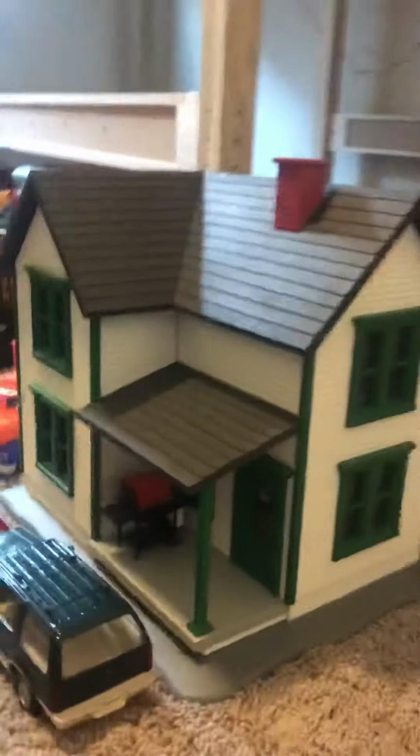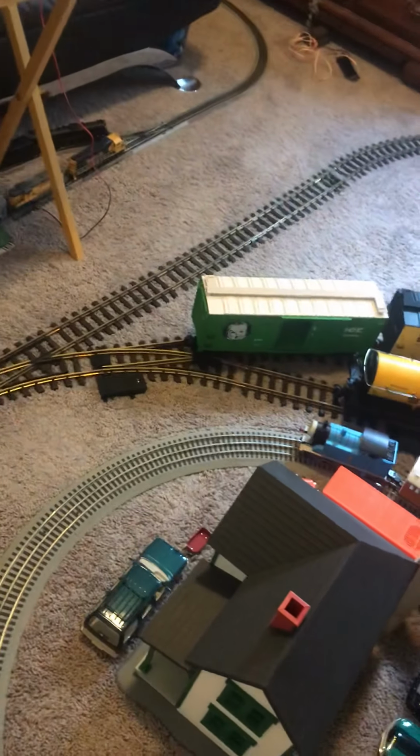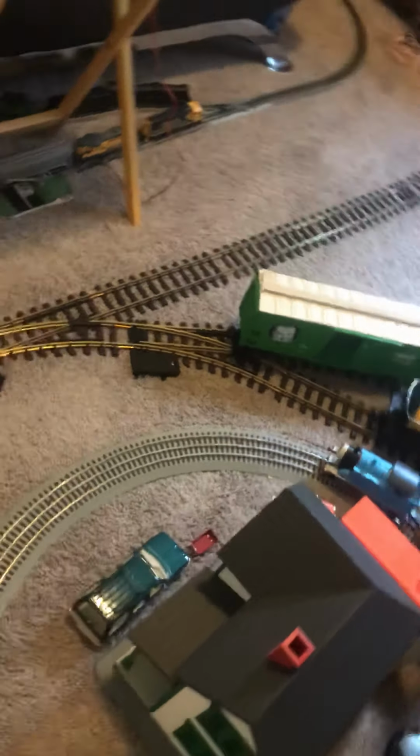And that's really it for the O-scale. So that's the only O-scale trains we have for now. And eventually we will have different ones. I guess next we'll go into the G-scale we have set up in this room.